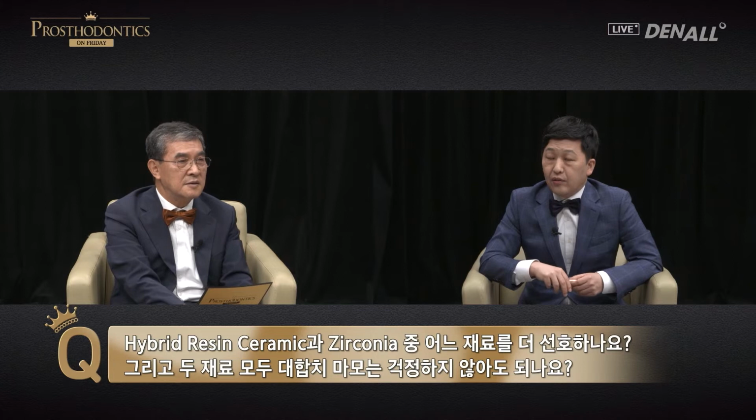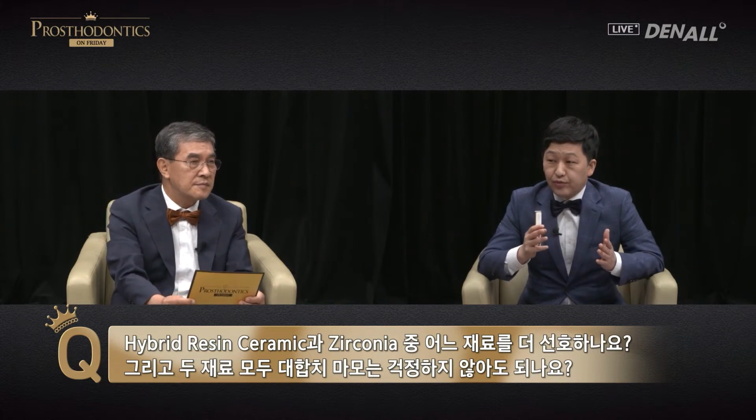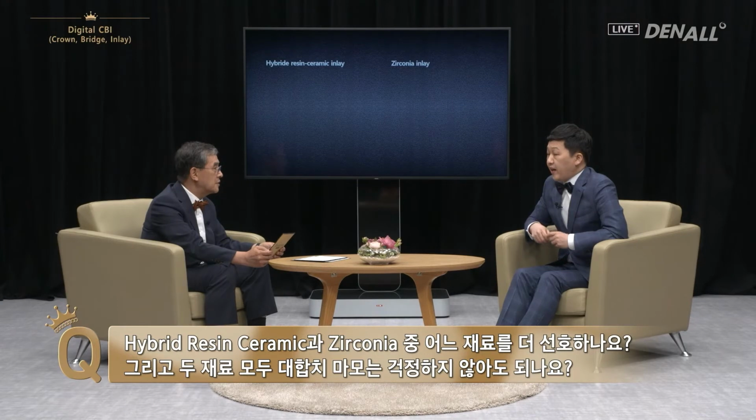I rarely did gold inlay or gold crown. The reason I don't do gold inlay is not only because of crack, but it takes approximately 4 to 5 days until prosthesis comes after impression is taken. The main reason I use hybrid resin ceramic for inlay using digital technology is because I can complete restoration within 1 hour on the same day. That's why I don't do zirconia inlay, and I have summarized the reasons.